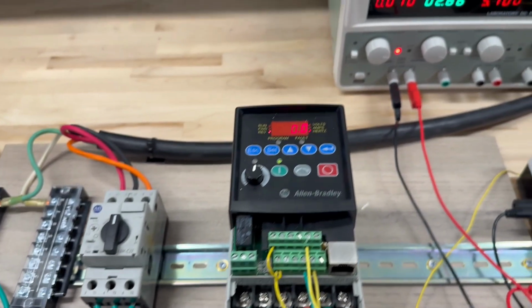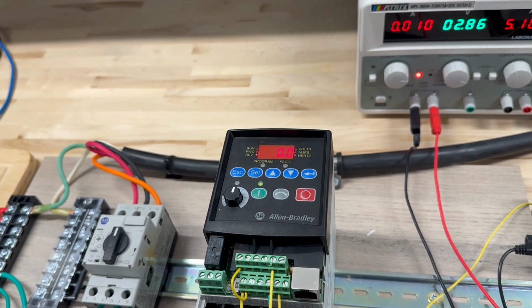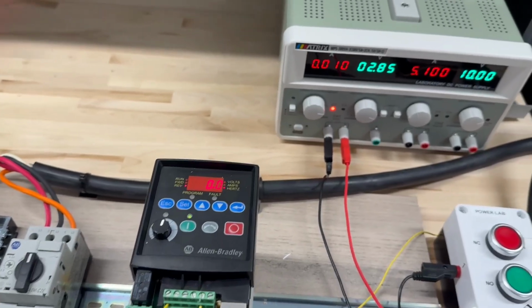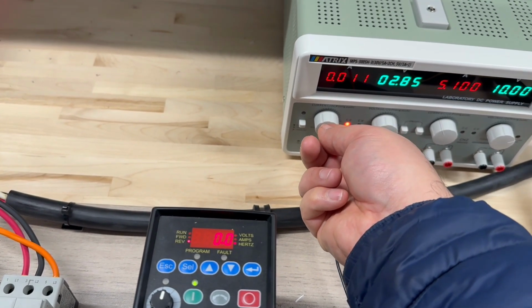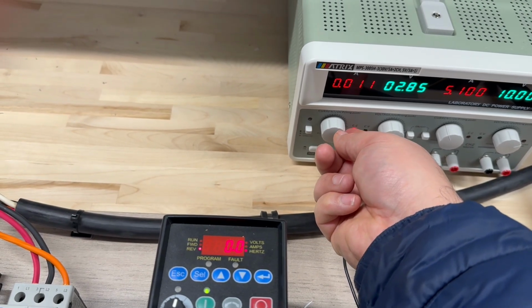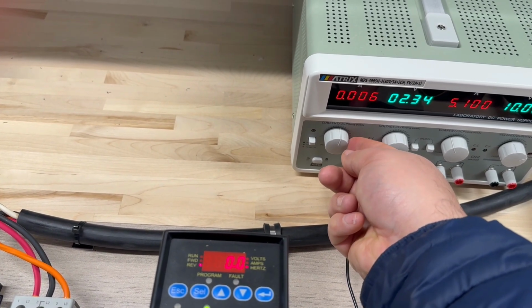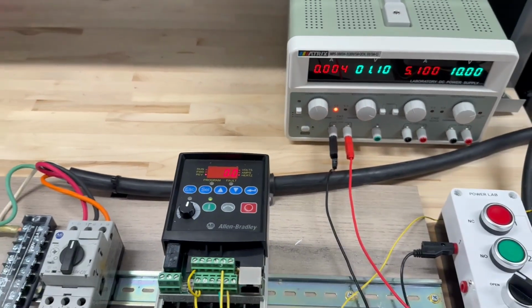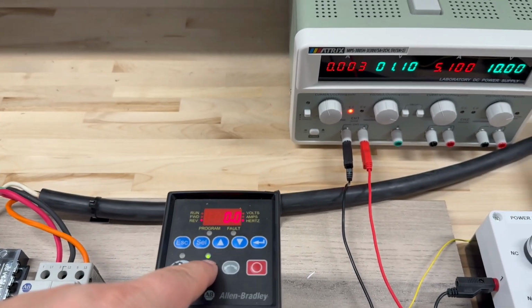Changing A51 to 26 makes it an analog invert. So technically it should be opposite, right? That means 20 milliamp should give me a 0 and 4 should be max. So let's see that. Let's come back here and adjust this, maybe go all the way down and adjust it to around 4. That means now 4 should give me a max. Let's see if it happens or not.